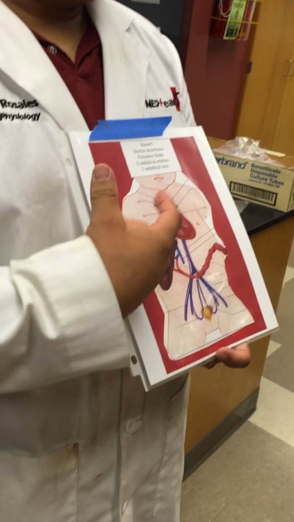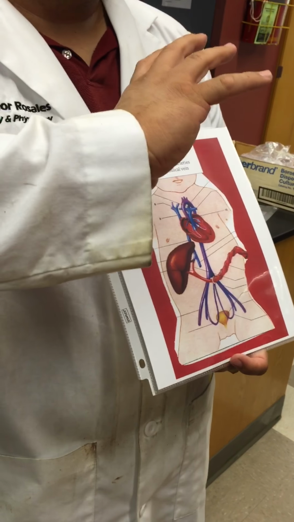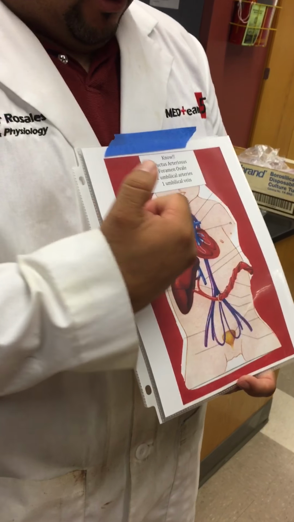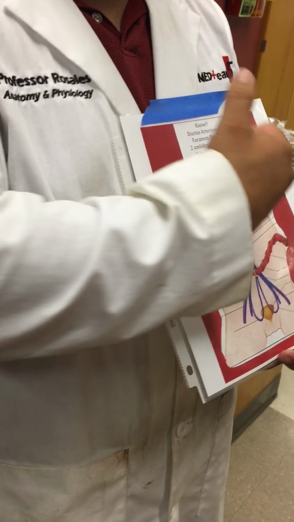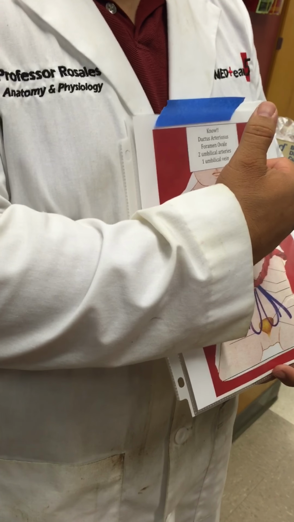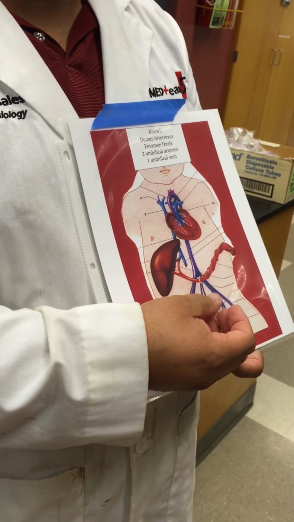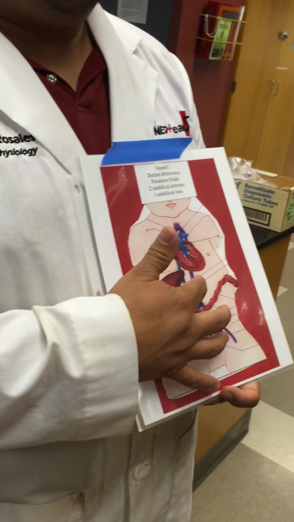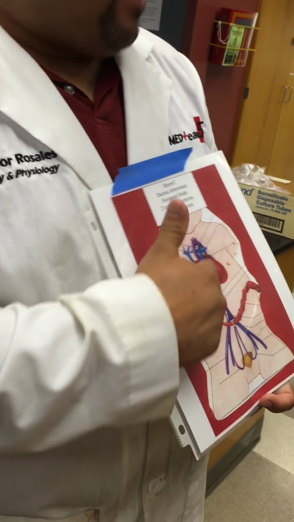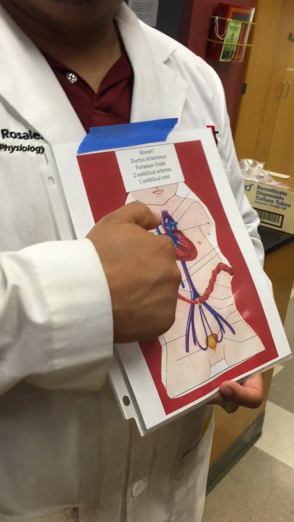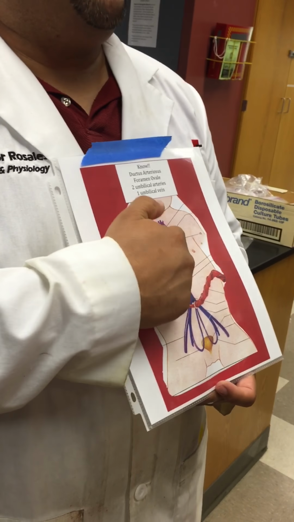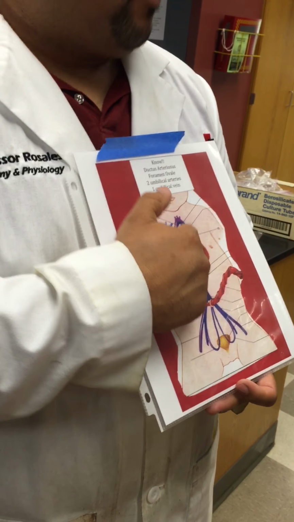Separates the two atria, right? But now if you have that foramen ovale there, that hole, blood can go from the right atrium directly into the left atrium. And if that happens, are you going to send that blood to the lungs? No, right? So that's the first bypass, the foramen ovale, and you can see the little arrow going from right atrium to left atrium. That's what it signifies.